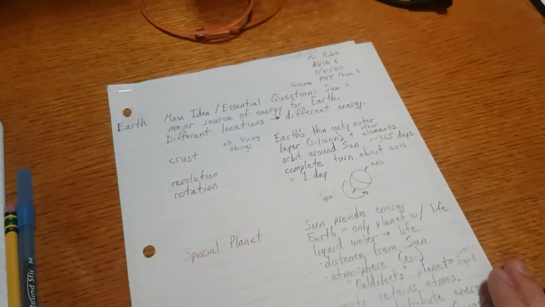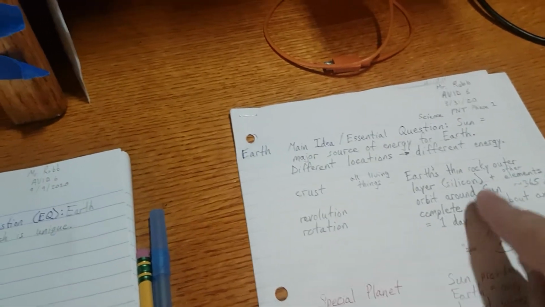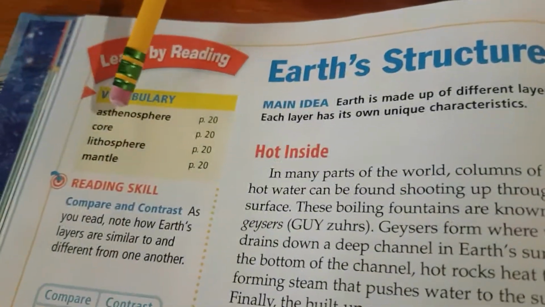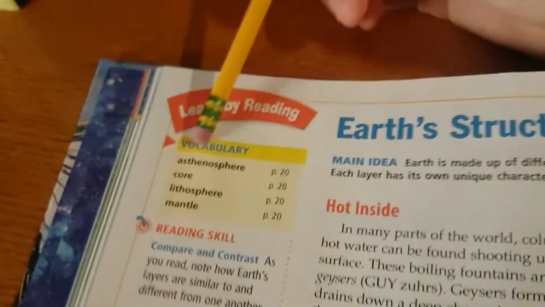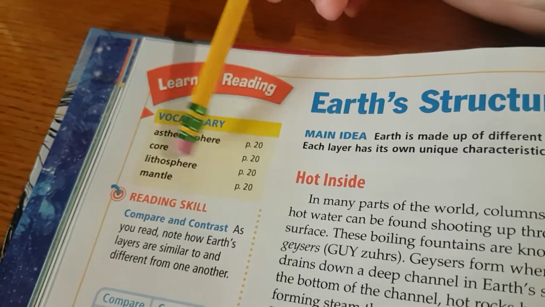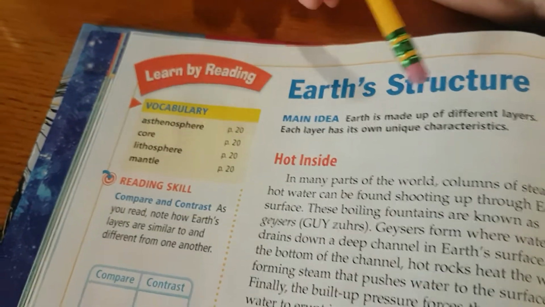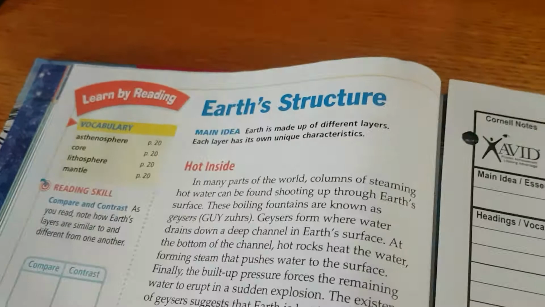All right, looking back to what we did last week, the very first thing we did was our vocabulary words. So using your pencil, let's come over here and look. Asthenosphere, that's a TH, so it's asthenosphere. Core. Lithosphere, that's a TH with your tongue. Lithosphere. Mantle. Yes, these are a little tricky to say, but that's what our vocabulary words are this week.